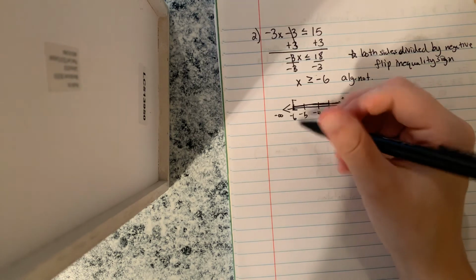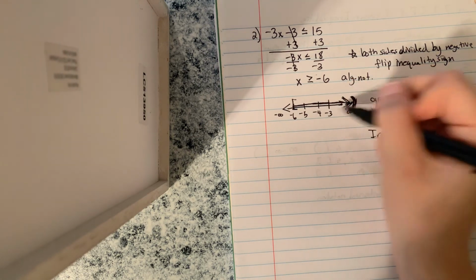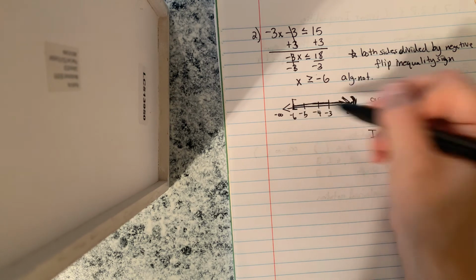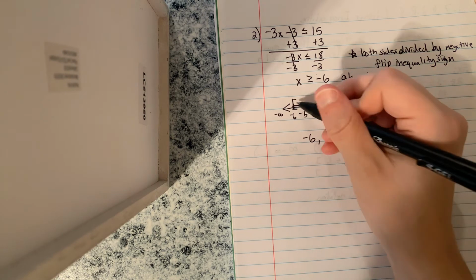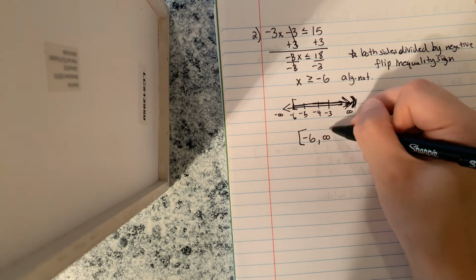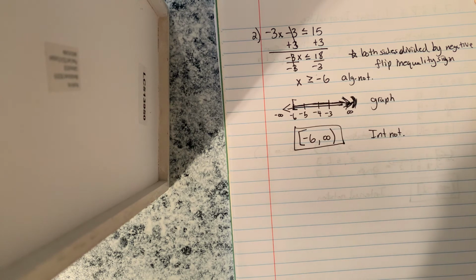And then, interval notation. Use the same thing as your graph. We started at negative 6, ended at infinity. So negative 6, comma, infinity. Bracket around the negative 6, parentheses around the infinity. Okay.